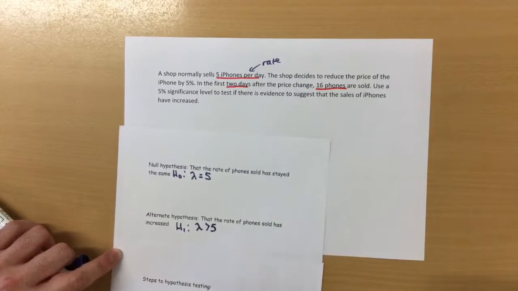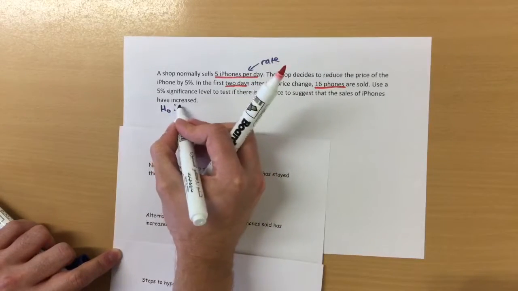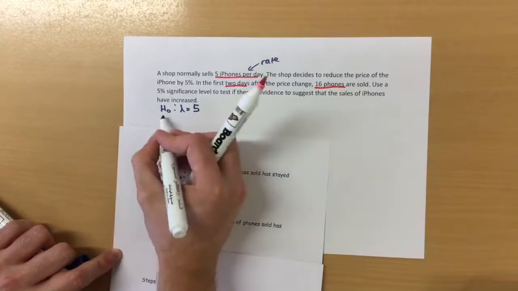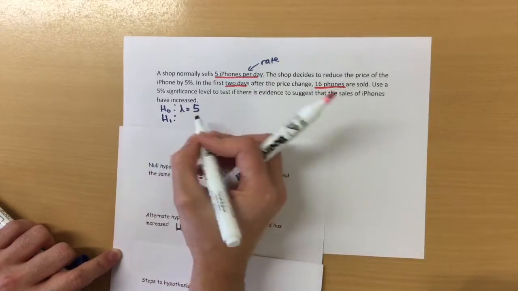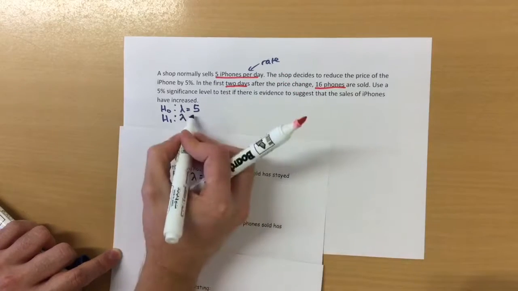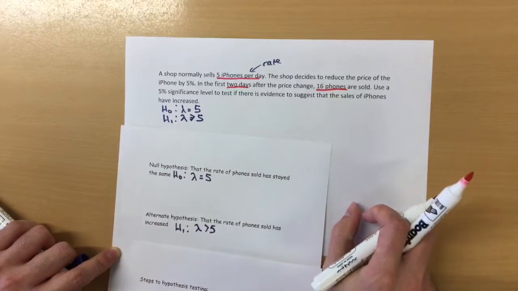So we've established our null hypothesis that our rate has not changed. The normal condition is the rate hasn't changed. However, we're going to test it, and if there's evidence to reject that, we're going to assume that the rate has actually increased.